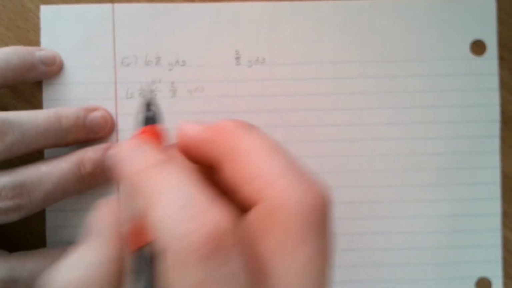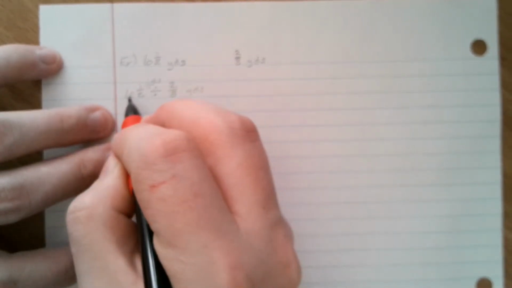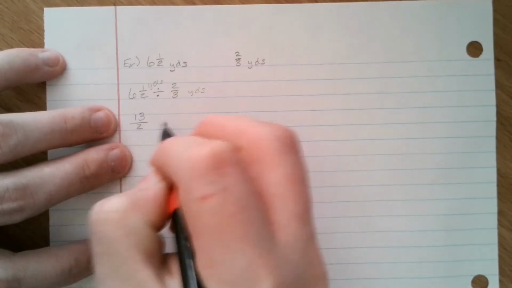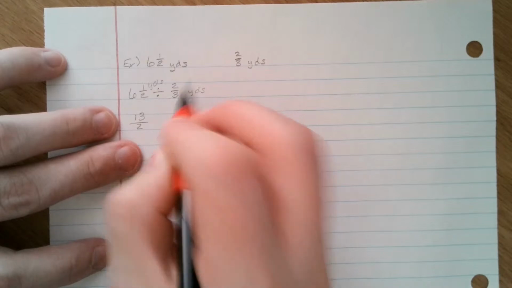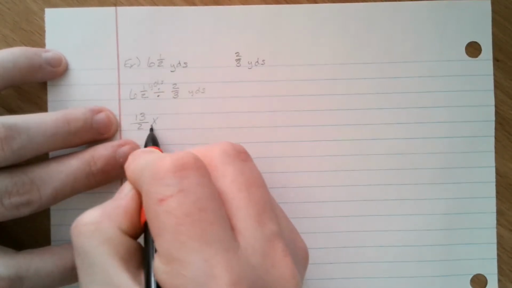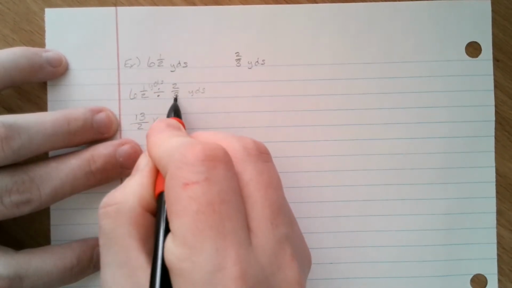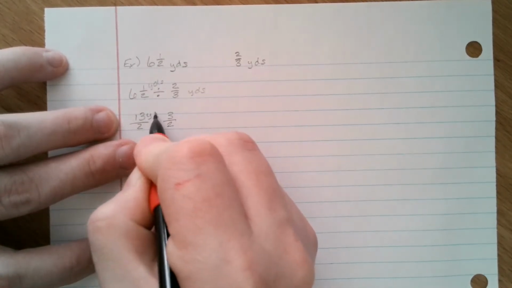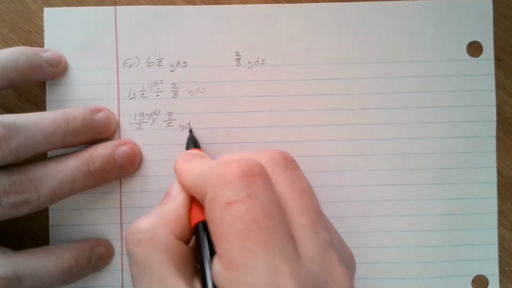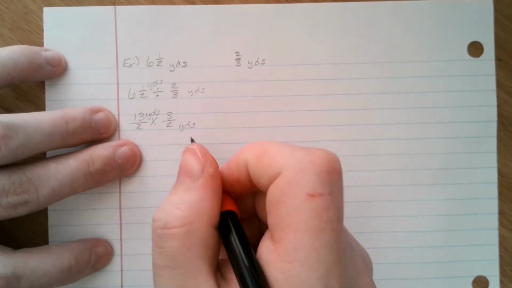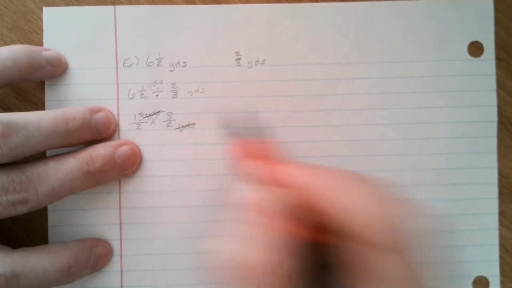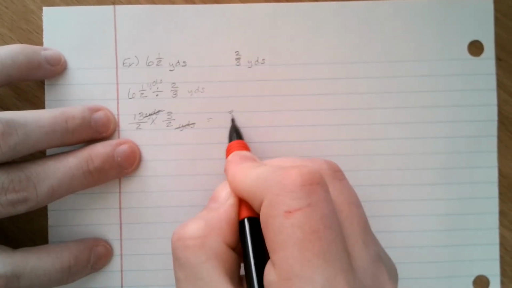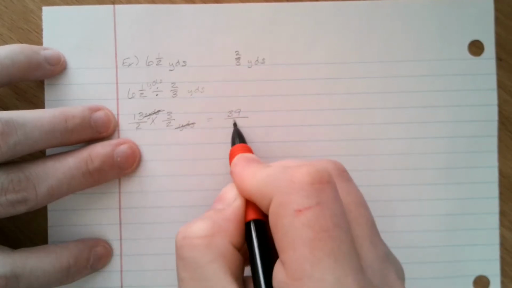So 6½ rewritten as an improper fraction: 6 times 2 is 12, plus 1 is 13. This is already a fraction, so we can go ahead and multiply by the reciprocal of 2/3, which would be 3/2. So this is yards divided by yards, or multiplied by yards on the denominator, so they cancel out. And so 13 times 3 is 39, 2 times 2 is 4.